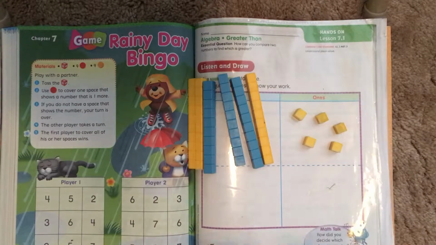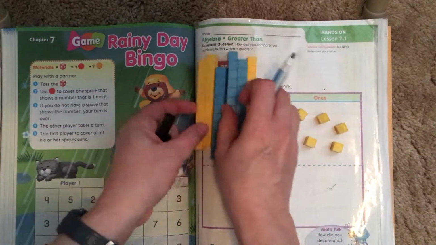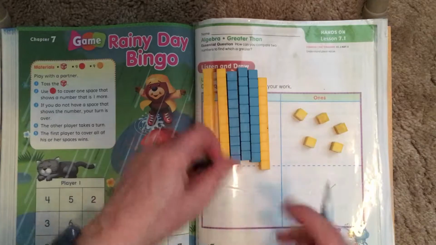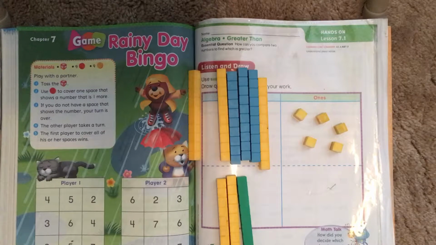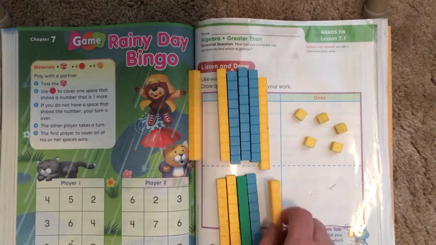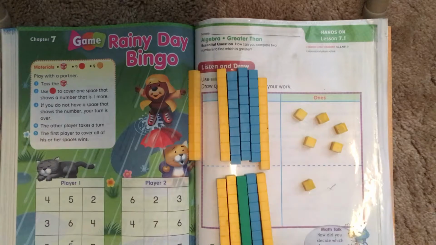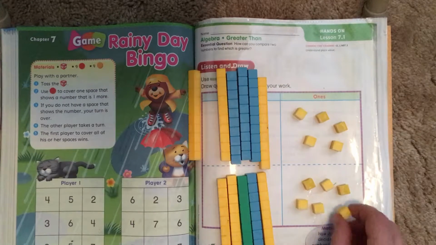We can go ahead and draw that. Well, you know what? Let's wait on drawing it. Now let's build 56. 10, 20, 30, 40, 50, 51, 52, 53, 54, 55, 56.